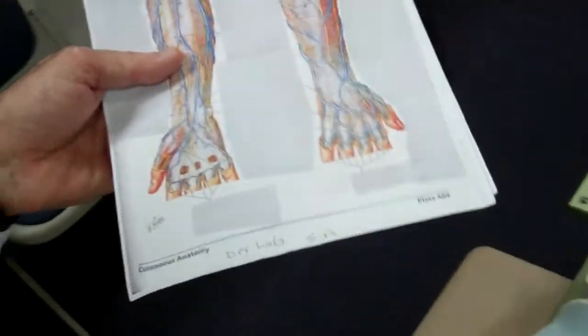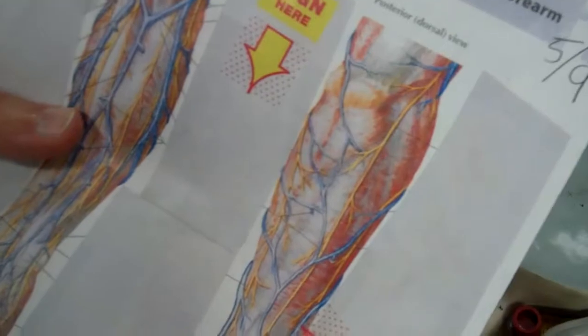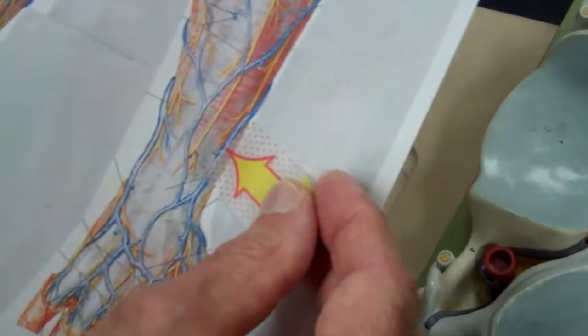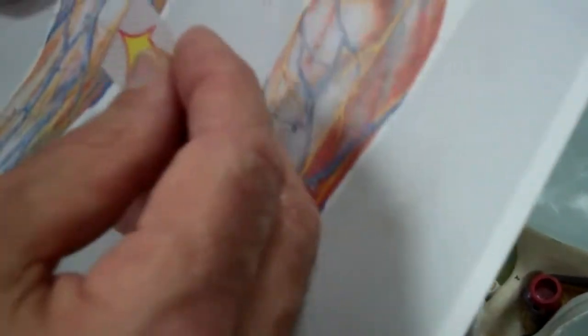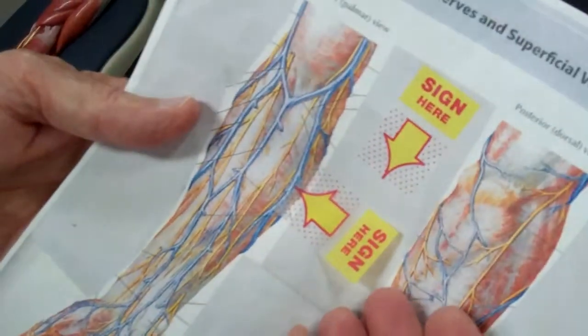Okay, this is for the forearm. Again, we have the cephalic vein. If you see the tag right there, cephalic vein. If you see the tag right there, basilic vein. This is in the forearm.